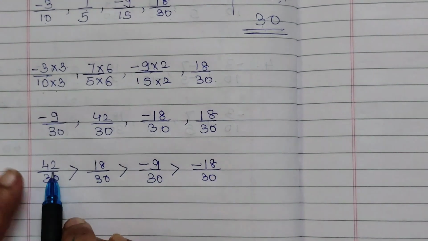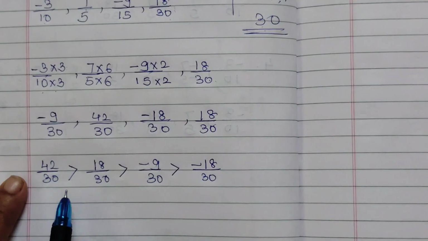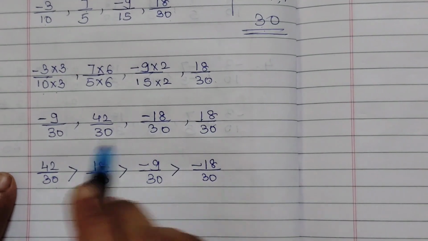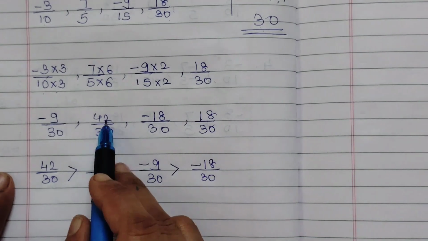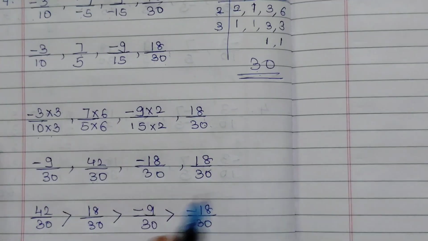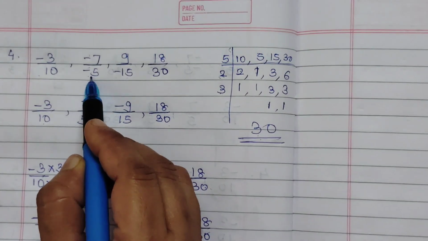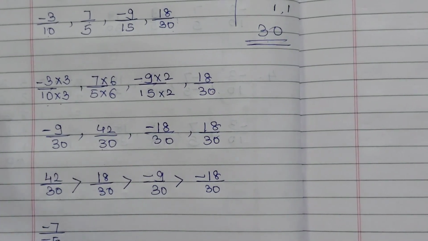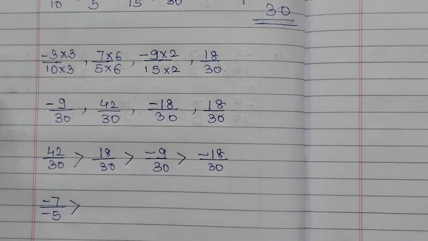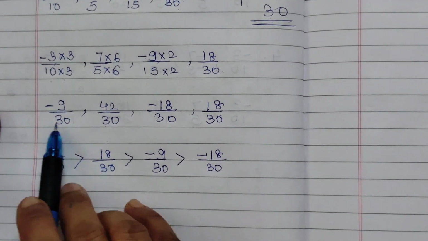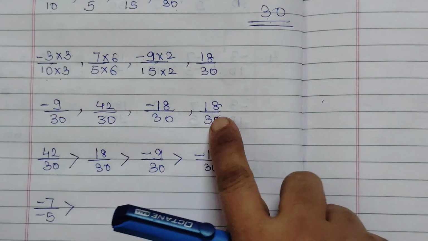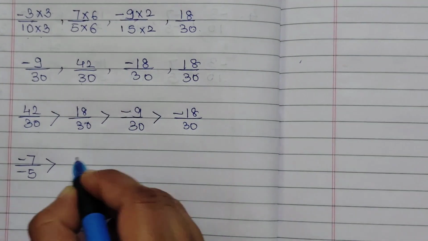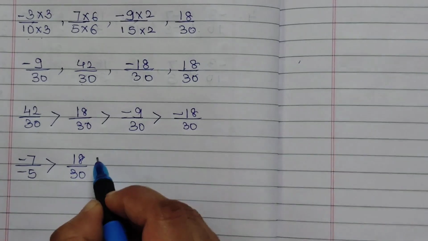Now here we have to write the answer arranged in descending order. So 42 upon 30, where is it? On the second number. So if we go up, we get 7 upon 5, so we will write 7 upon 5. Now next is 18 upon 30. Where is 18 upon 30? Over here. So from here we go up and get 18 upon 30. So I will write 18 upon 30 greater than.